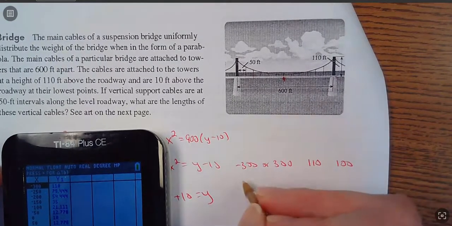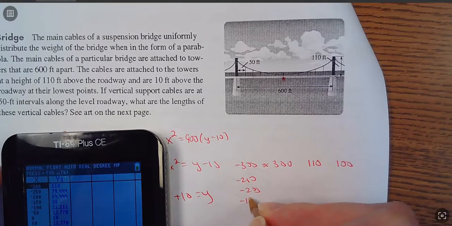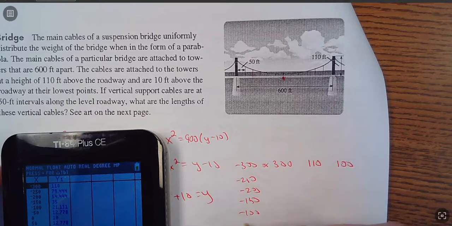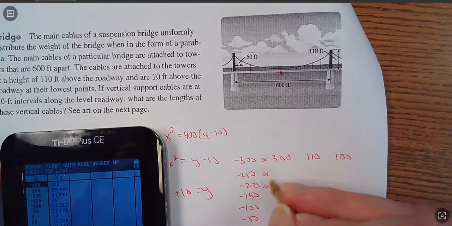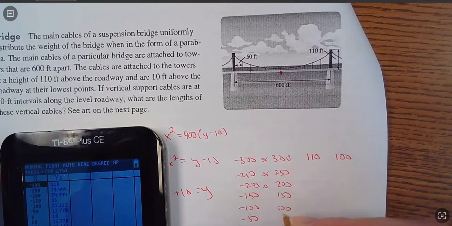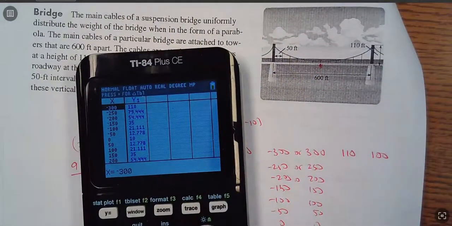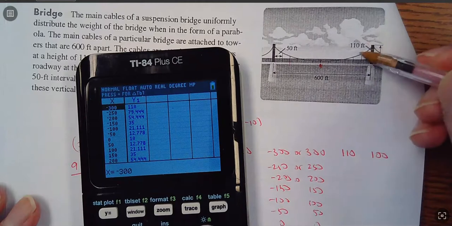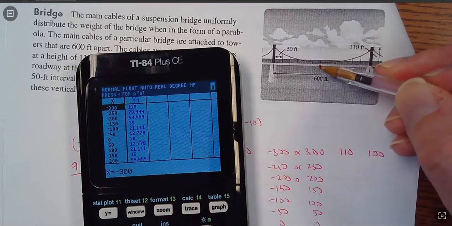And then at negative 250, negative 200, negative 150, negative 100, negative 50, and at 0. And these would be all the positive values. So 250, 200, 150, 100, 50, and 0. All of these values, I can write them down, but then I've got to subtract 10 from it because that cable doesn't go all the way down to the roadway. Even at the vertex, it's going to be 10 above that.